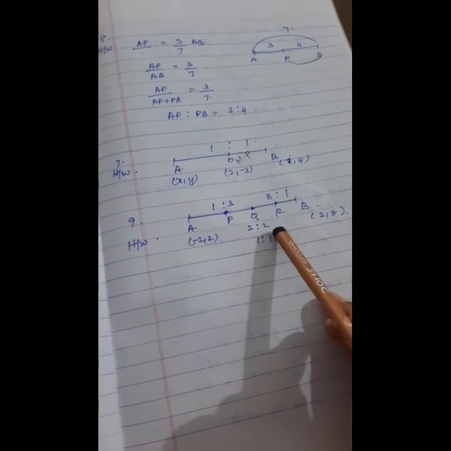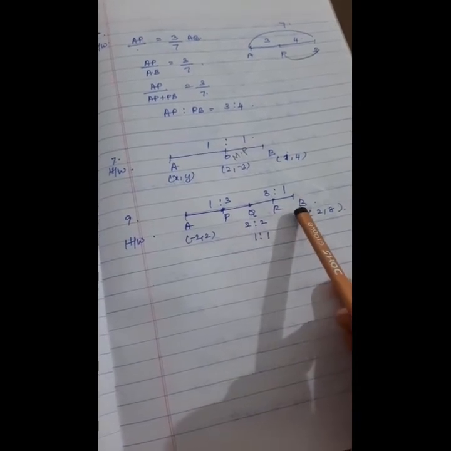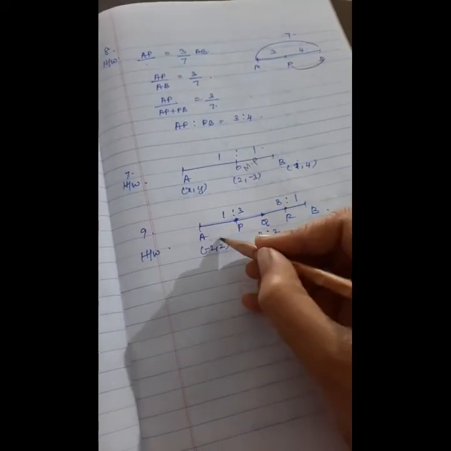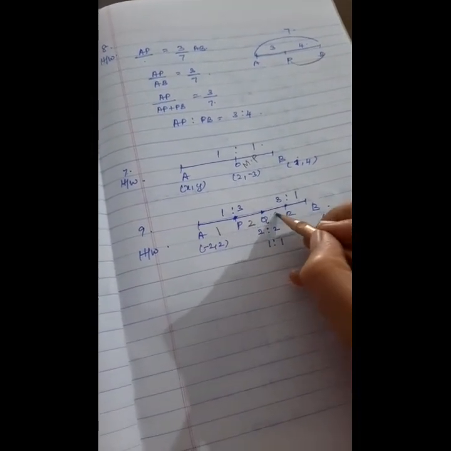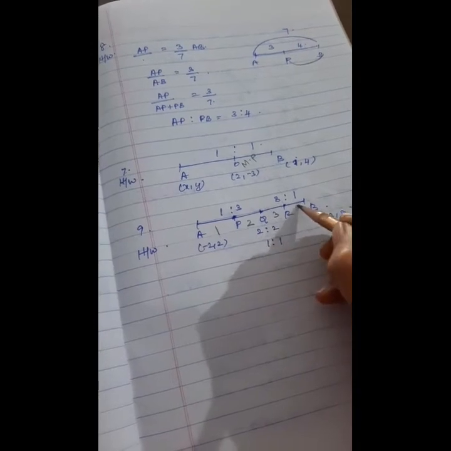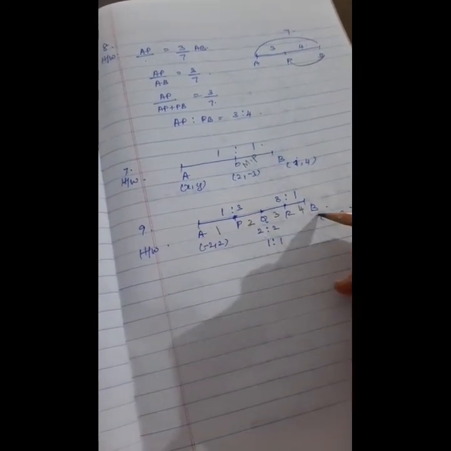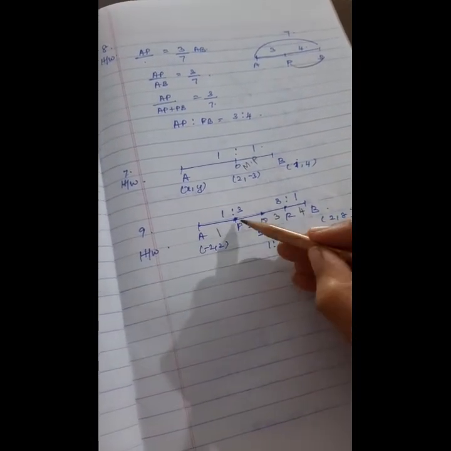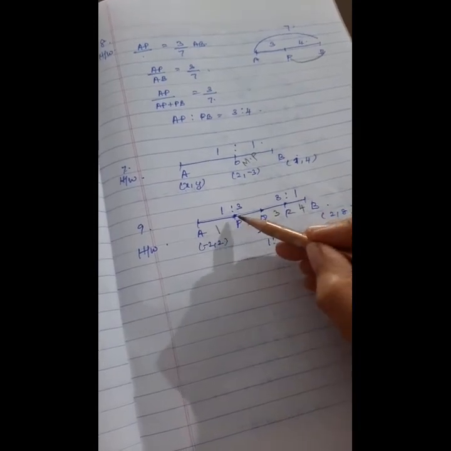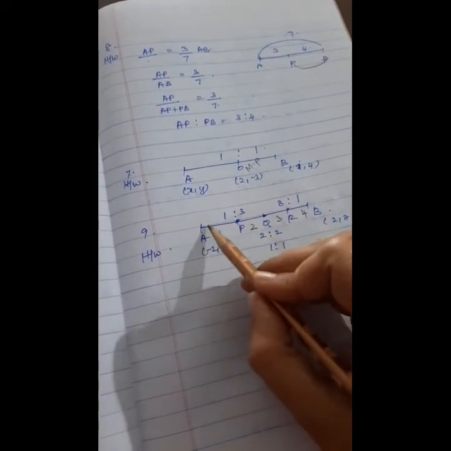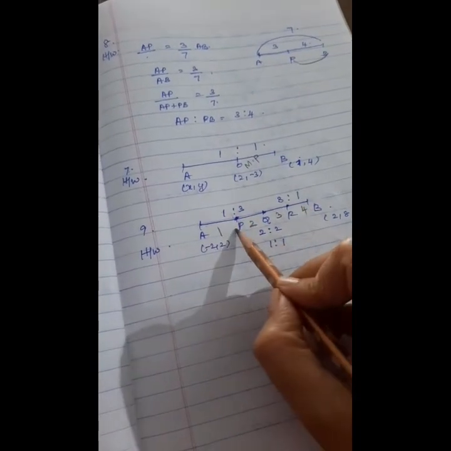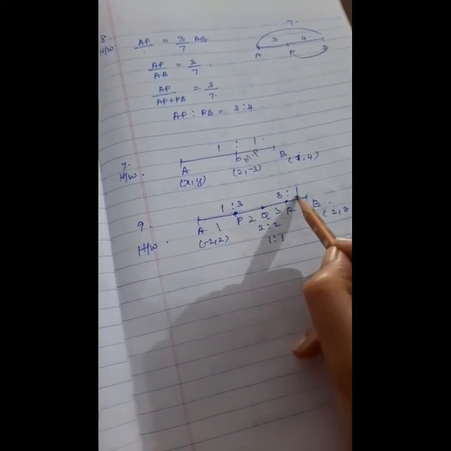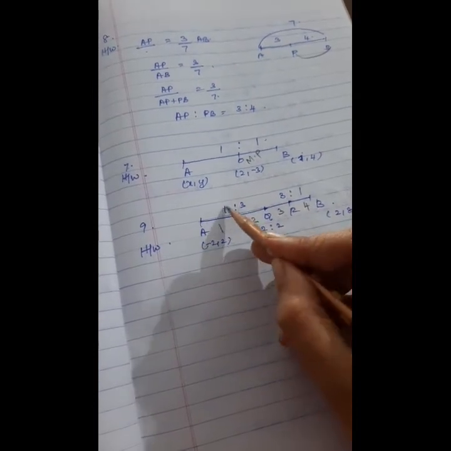So how many parts are there in this particular line segment? 4 parts. This is your first part, this is your second, PQ, third part is QR, and your fourth part is RB. How many parts? 4 parts. Now, if I want to find out the ratio for point P, towards left, how many parts are there? 1. And towards right for P, how many parts are there? 1, 2, 3. So, the ratio for P is 1:3.